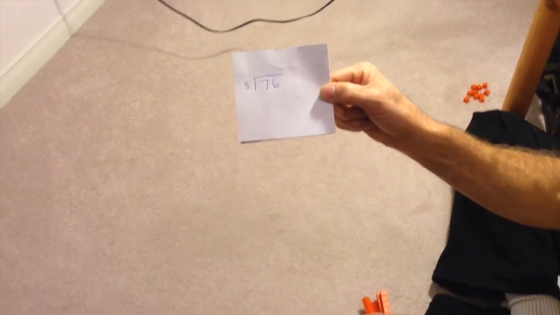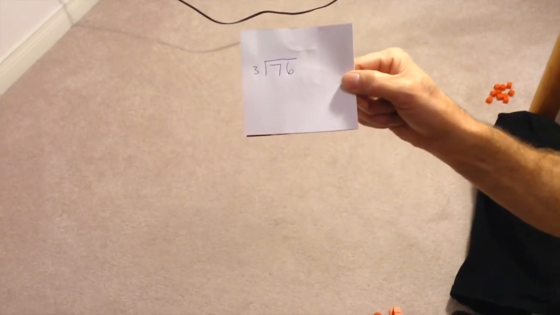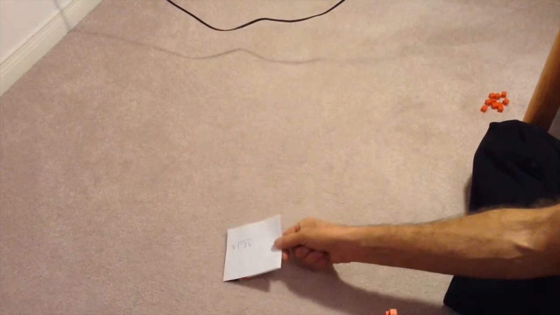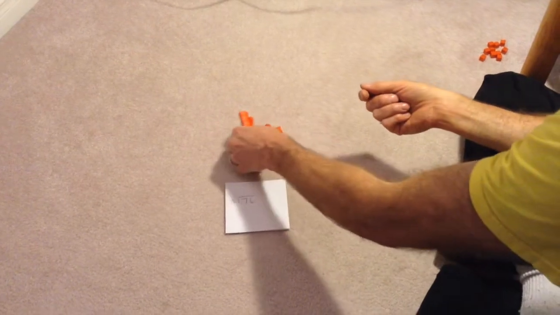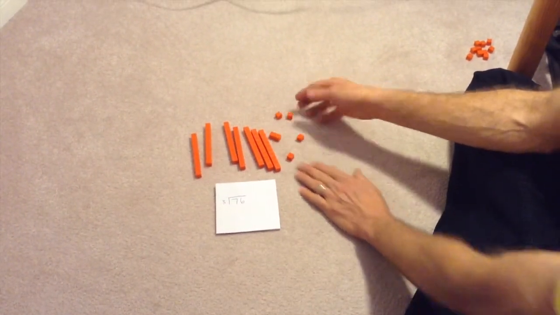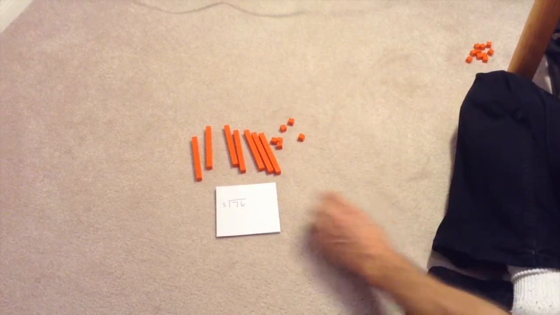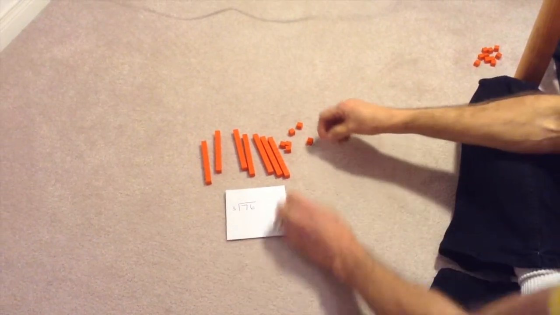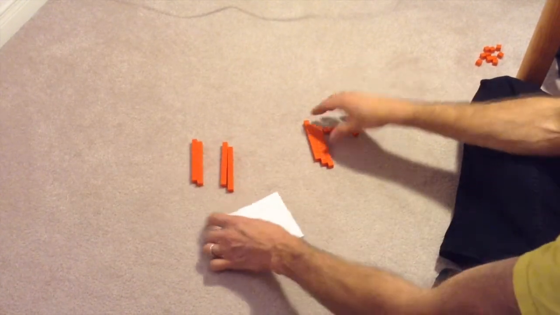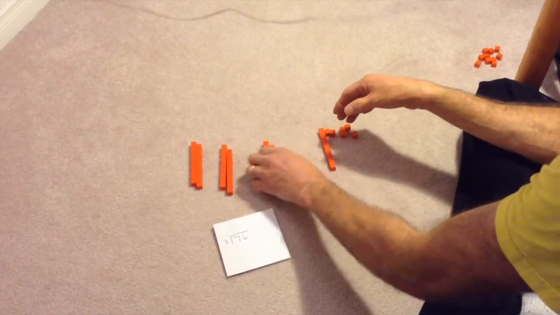Okay, now we're going to divide 76 by 3. Imagine 76 kids being put on 3 teams. How many per team? So again, we're going to start with 7 rods. This gives us our 70, and then 6 units for a total of 76. So we have to think about this 3. We want to put them in 3 groups. So we take our rods and we'll put them in 3 groups. I notice right away that I can put at least 2 rods in each group.